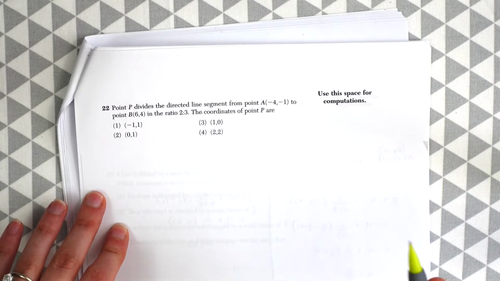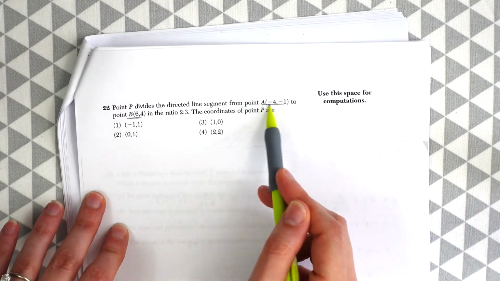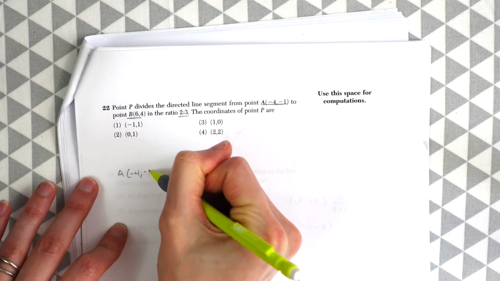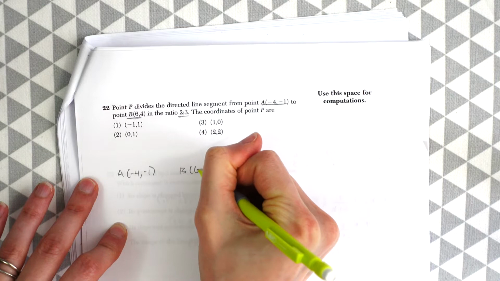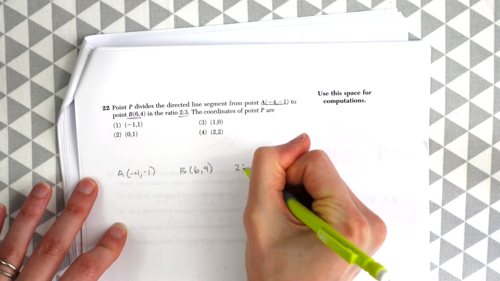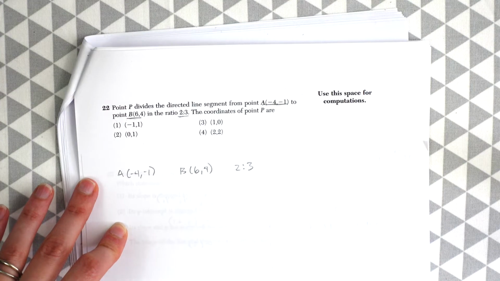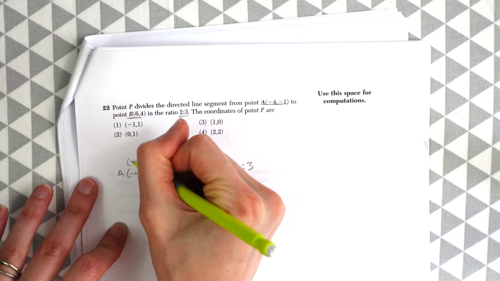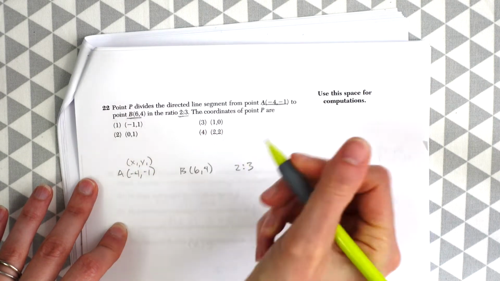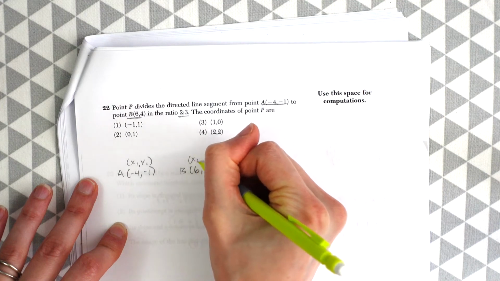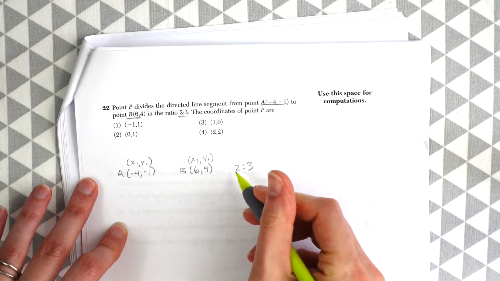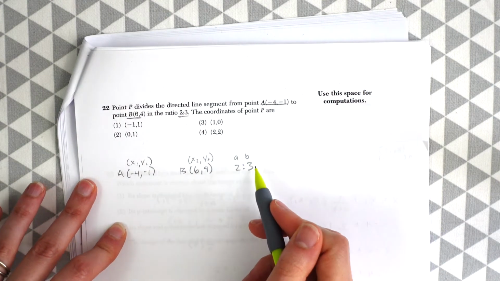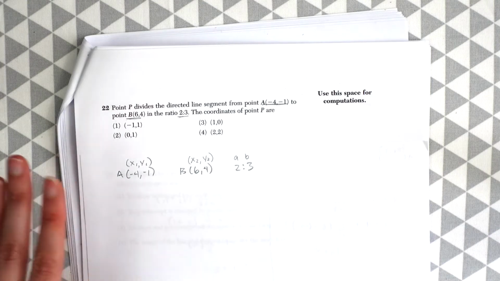Before we write out the formula, let's first look at the information they give us. We have an A coordinate, a B coordinate, and a ratio. A is (-4, -1), B is (6, 4), and the ratio is 2 to 3. Let's label the information. A is our first coordinate, so we can label this x1, y1. B is our second coordinate, so this can be x2, y2. And the ratio, we're just going to call a to b, so a will be equal to 2 and b will be equal to 3. This will make more sense when we see the formula.